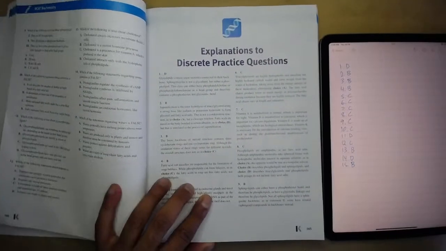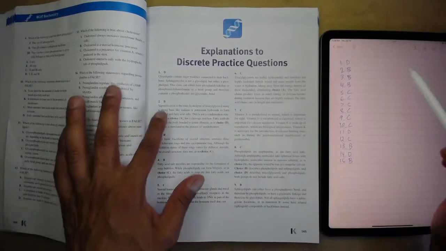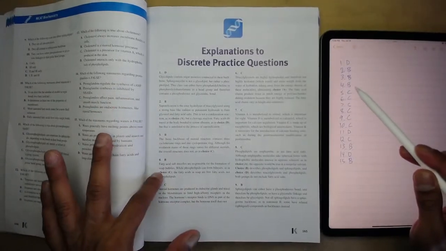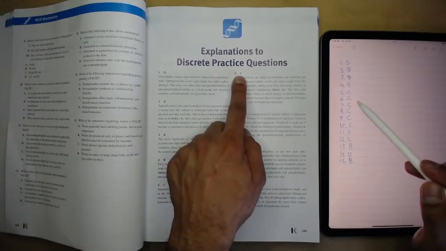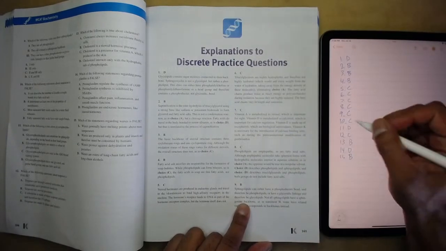Let's check our answers. 1 is D, 2 is B, 3 is B, 4 is B, 5 is C, 6 is C, 7 is C, 8 is C, 9 is B, not C. Sphingolipids can either have a phosphodiester bond and therefore be phospholipids, or have glycosidic linkage and therefore be a glycolipid. Not all sphingolipids have a sphingosine backbone, as in statement 2. Some have related sphingoid compounds as backbones instead.